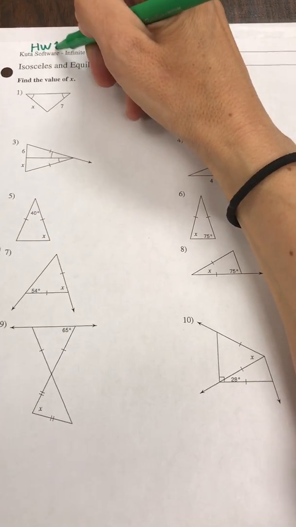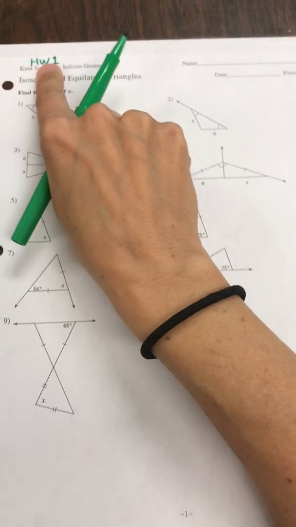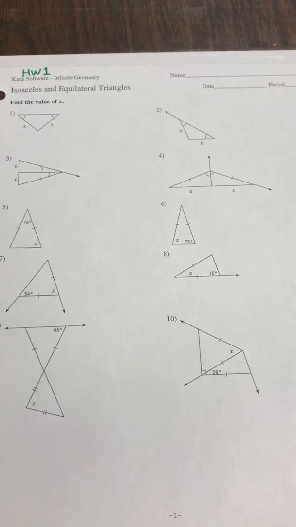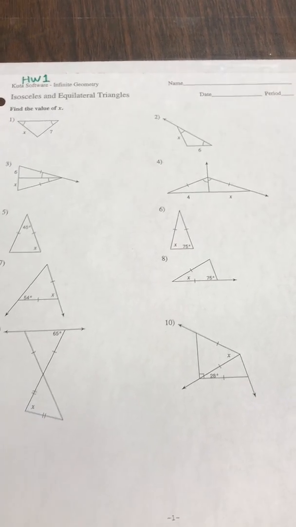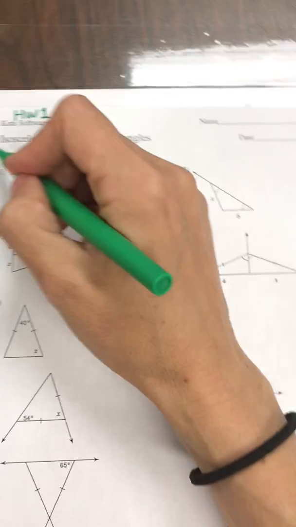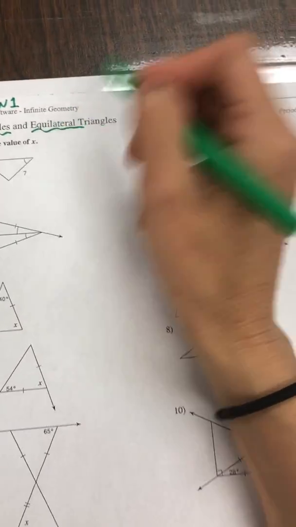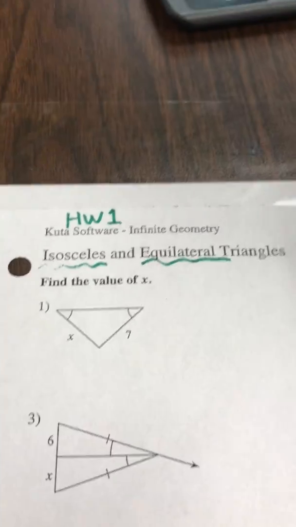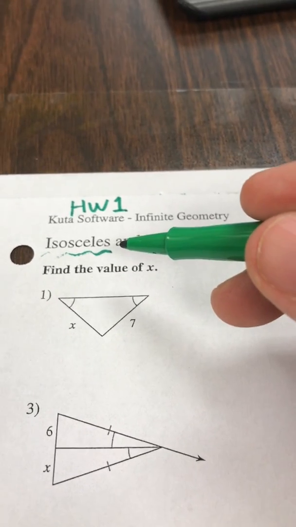So this is homework 1, the very first homework for grading period quarter 3. Let's do it. This homework is talking about isosceles and equilateral triangles, and those words have some very special meanings.